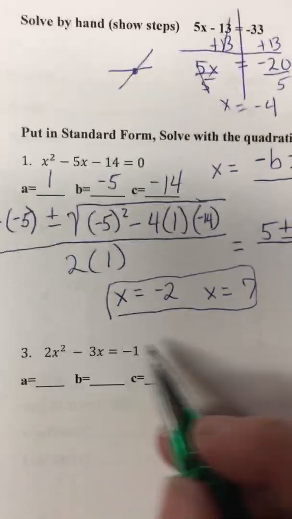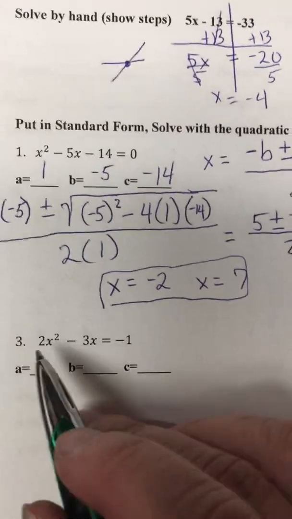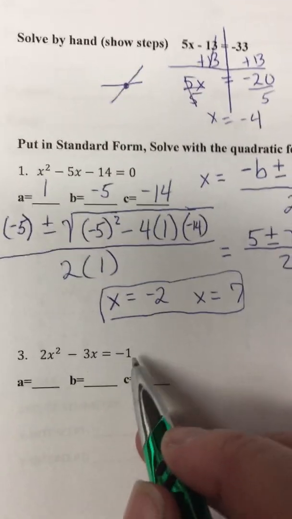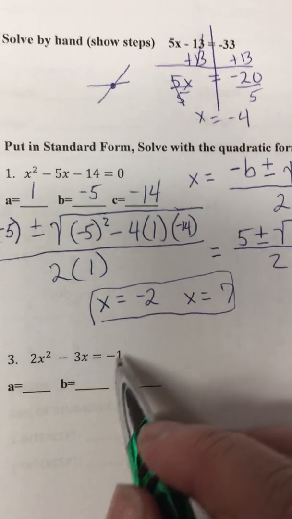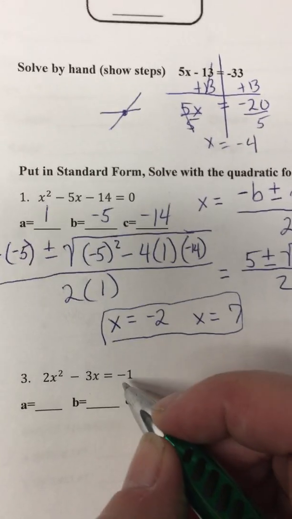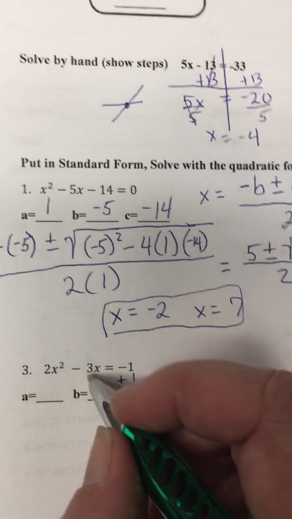So is it in standard form? I got the x squared, I got the x, but the number's over here. There's not a 0 here, so I need to get rid of this number and move it to the other side. So how do we get rid of this -1? We add 1. If I do it to one side, I do it to the other side.